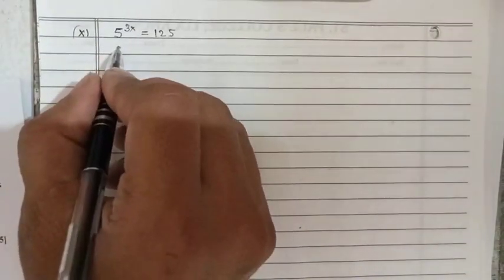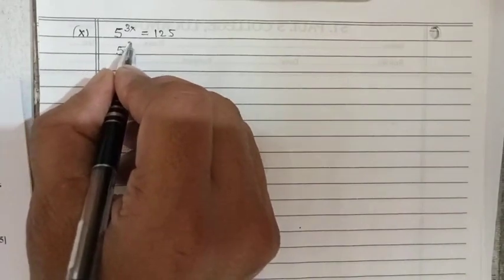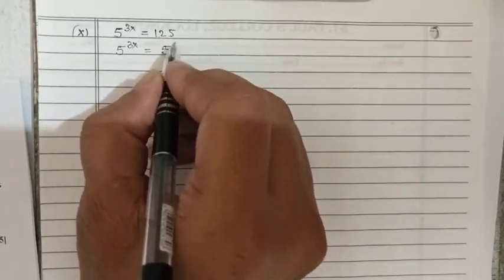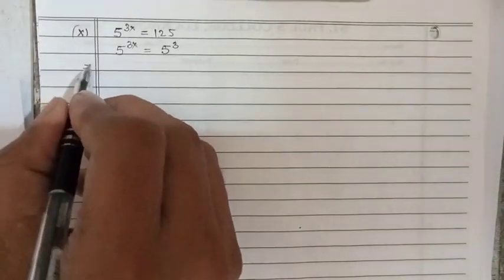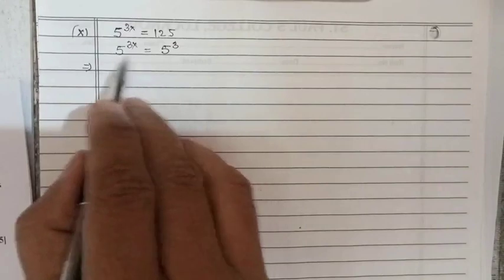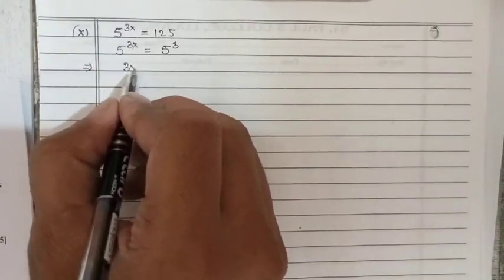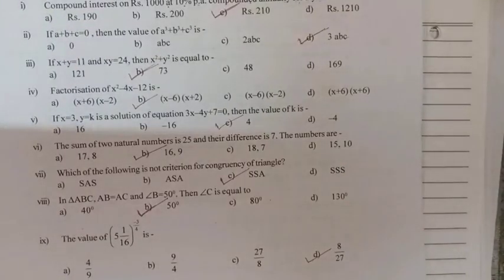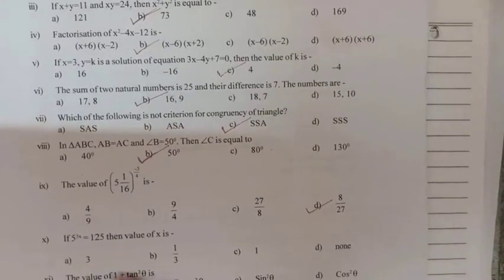Now we have to find the value of x. On the left side we have base 5 raised to the power of 3x. On the right side 125 can be written as 5 cube. Now you can see the base on both sides is equal, so you can equate the powers. So 3x is equal to 3, so x is equal to 3 by 3, that will give you 1. So our option for the tenth part will be C.